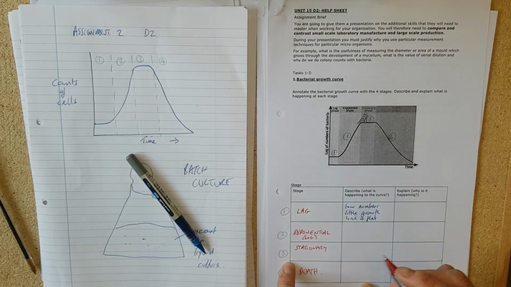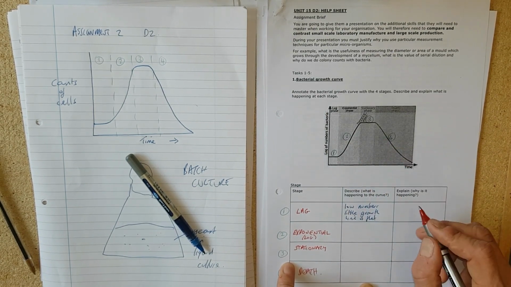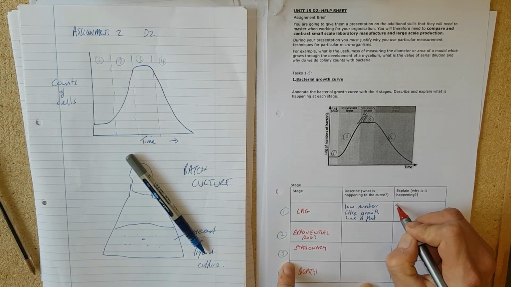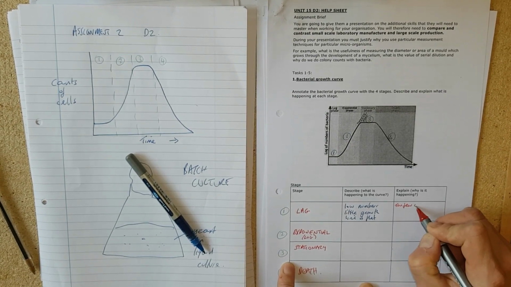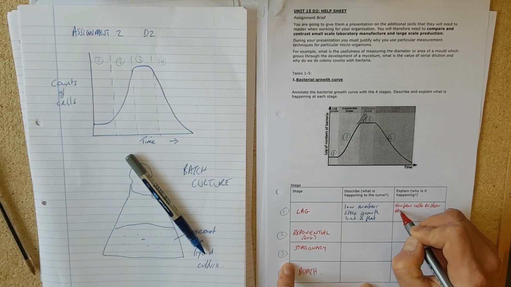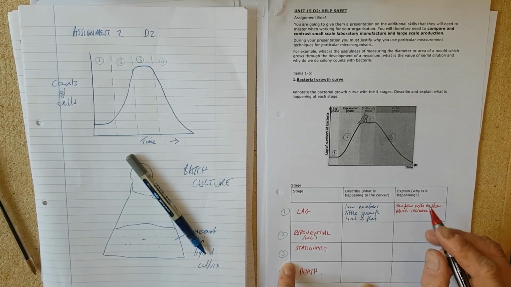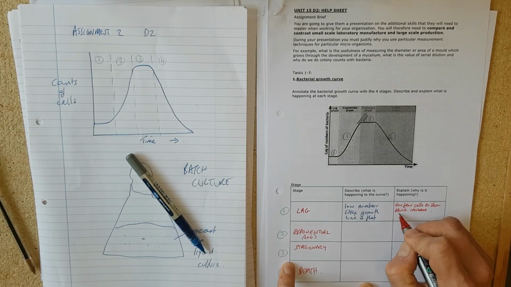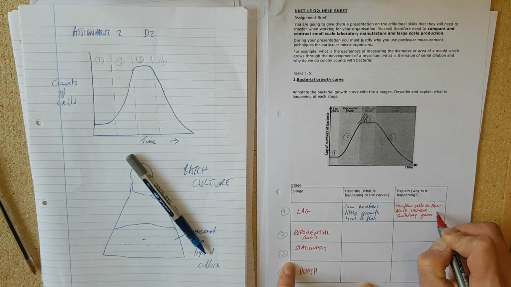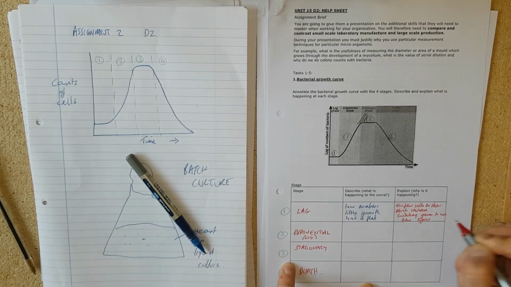They're switching genes on and off to use different sugars in that medium, kind of getting ready to really grow. So there's too few cells to show much increase, and we can say using switching genes to use new sugars as an example.